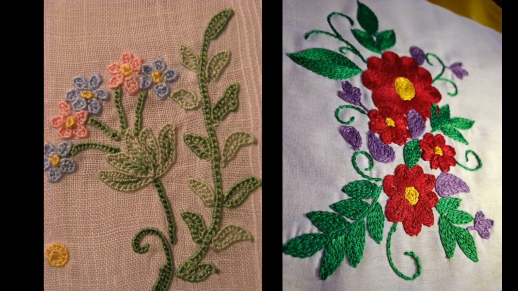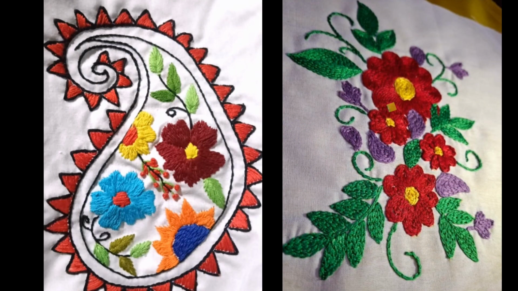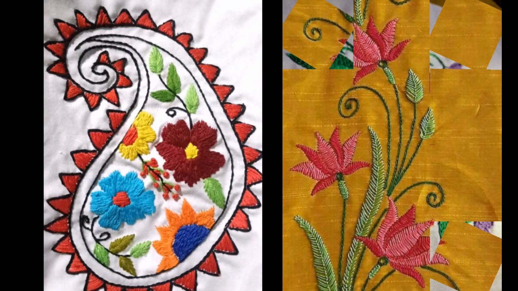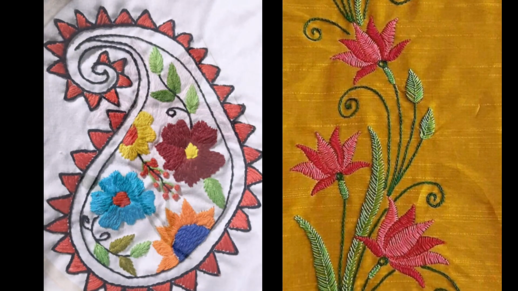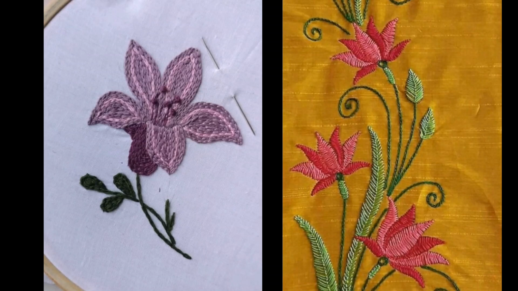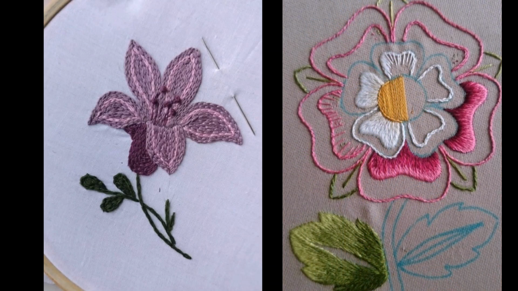Another popular idea is the geometric design. These designs use shapes like squares, triangles and lines. They look modern and stylish, perfect for table runner, pillow covers and wall hangings.